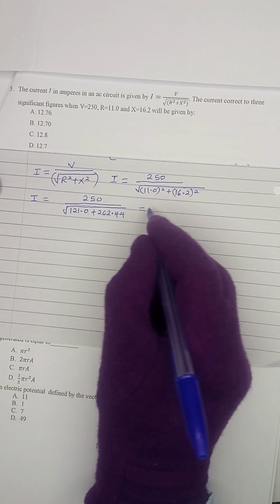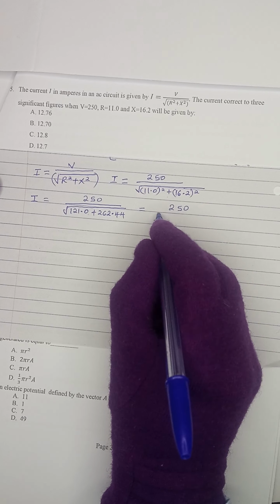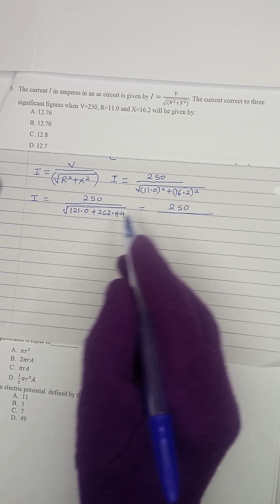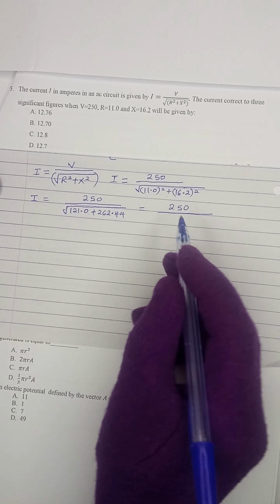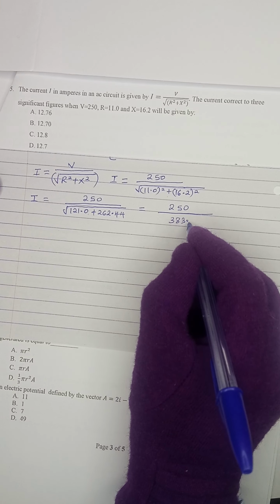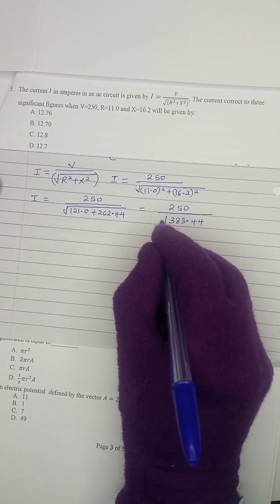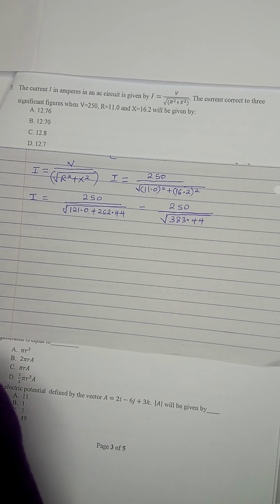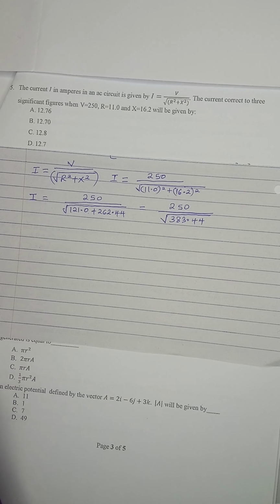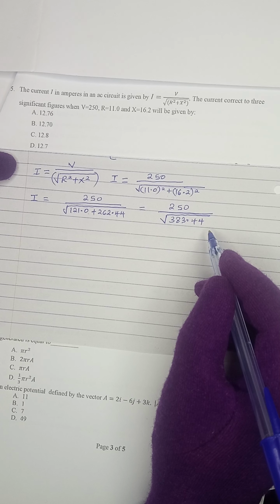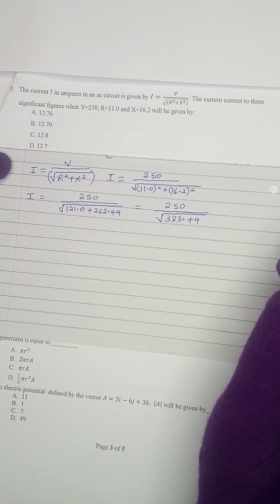So if you add the two, we will have 250 all over. When you add 262.44, which is the square of this, plus 121.0, which is the square of this, we'll be able to get 383.44. So at this particular point, you are needed to find the square root of 383.44. So you can take the exact answer, which is 19.58162404, or you can take the answer to four significant figures.